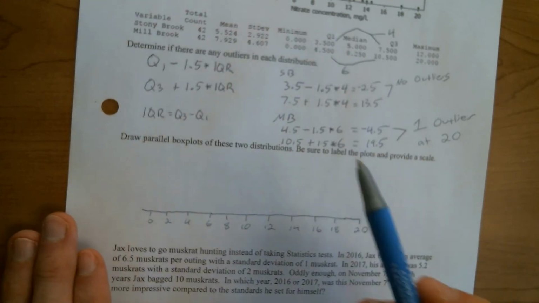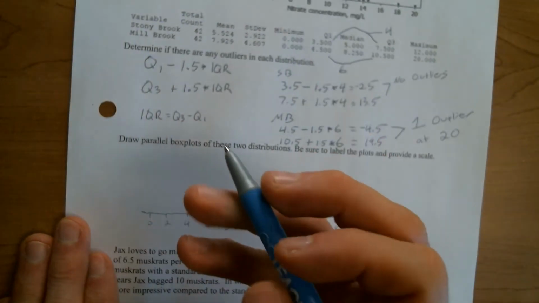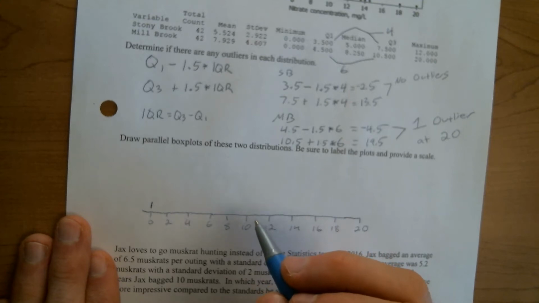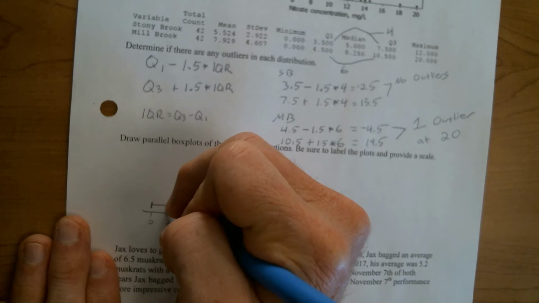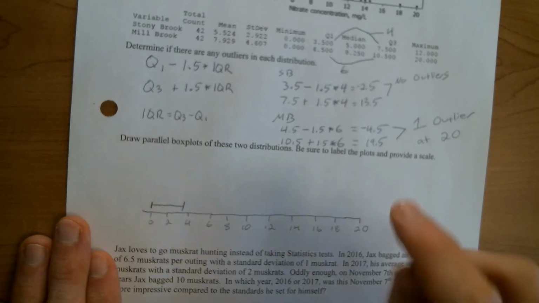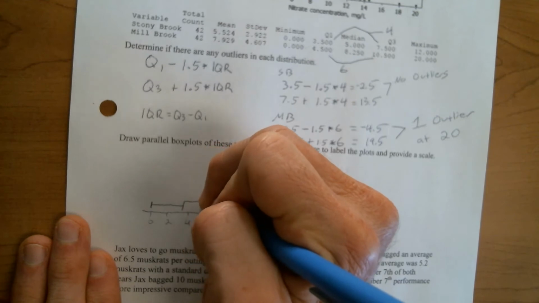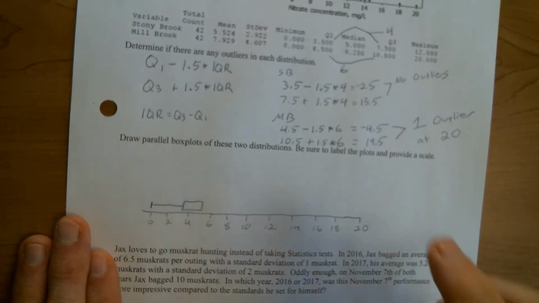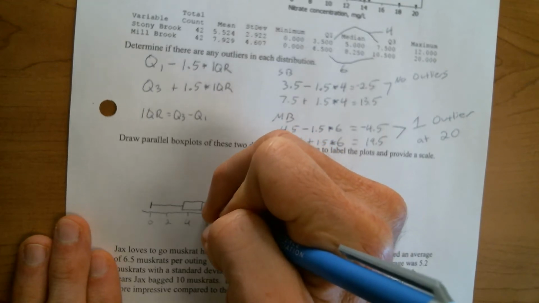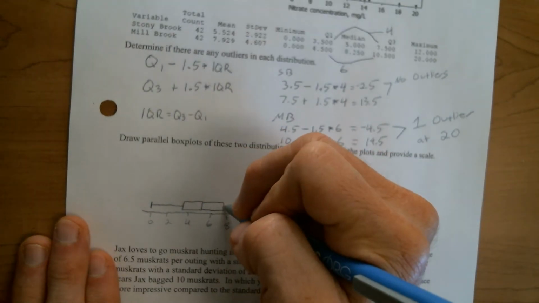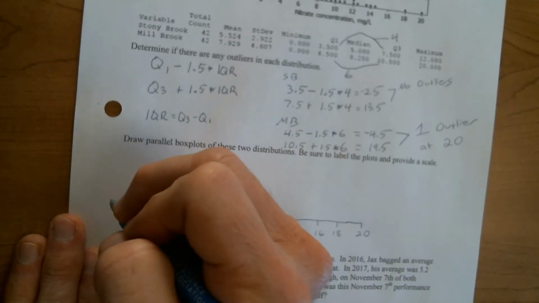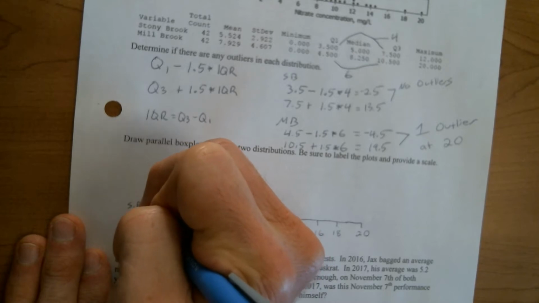If I look at the first one, I'll do Stony Brook first. Stony Brook's minimum is at 0, so its tail is going to go to 0. Its quartile 1 is at 3.5. So I'm going to start my box right about there. My box's dividing line is at the median, which is 5. Quartile 3 is at 7.5, so I'll go just a little before the 8 there. And then the max is at 12, so I'll mark that right there. And I'm just going to write next to this that this is the Stony Brook graph. So I'll just put an SB there for Stony Brook.